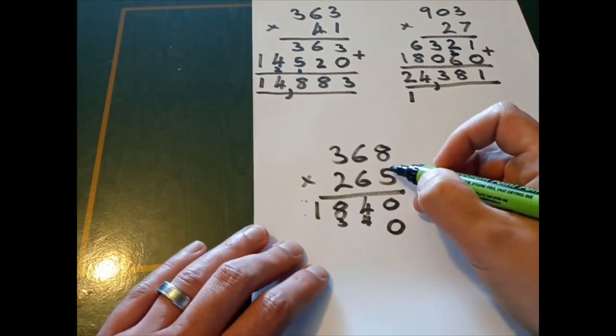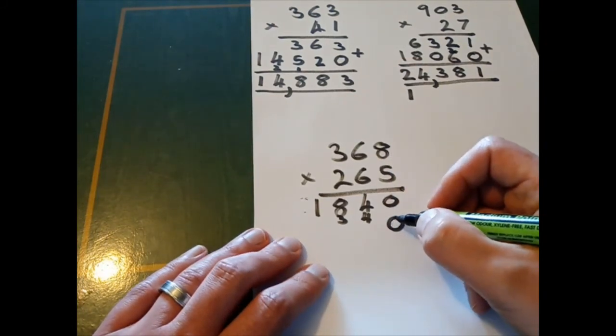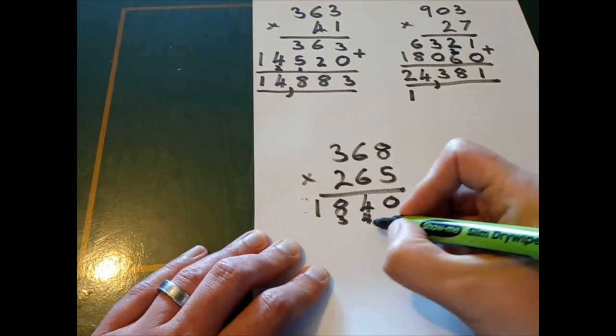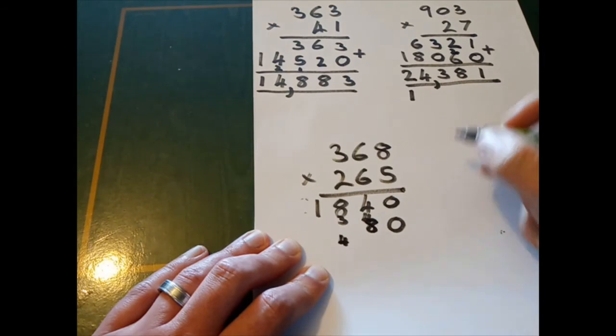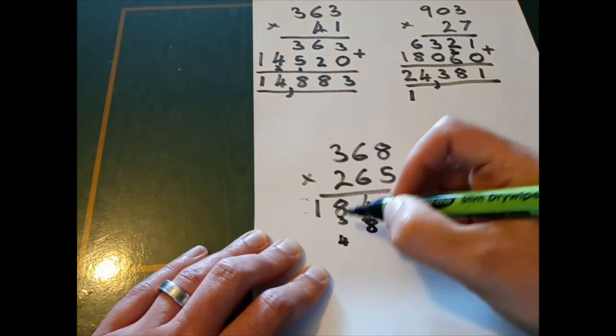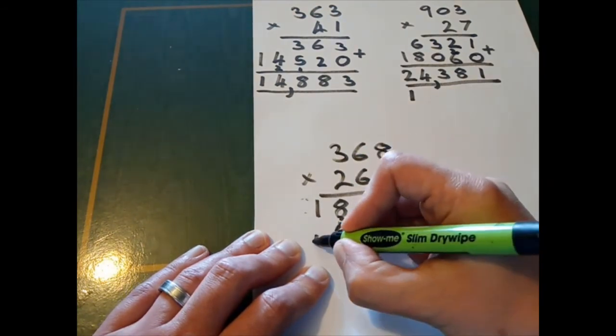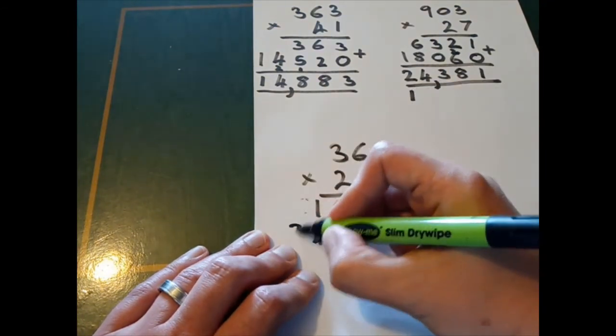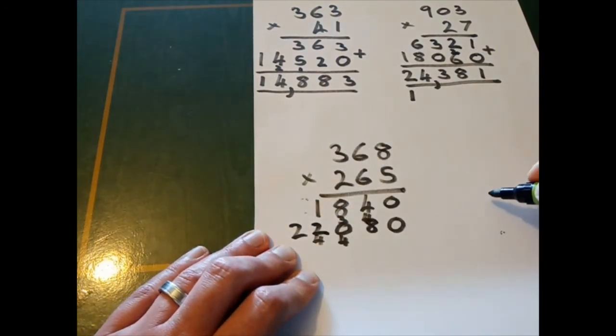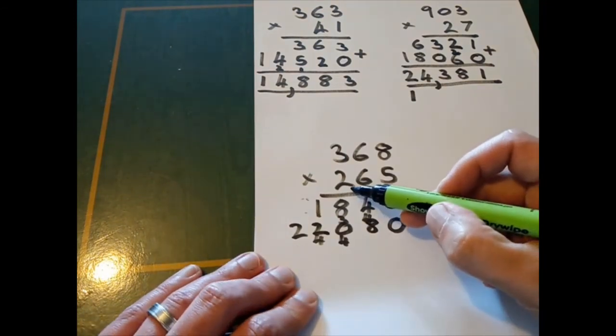There's a good one. 6 8s are, shout it out at me, 48. 8 in, 4 over. 6 6s are 36, plus the 4 is 40. 3 6s, 18, plus the 4, 22.